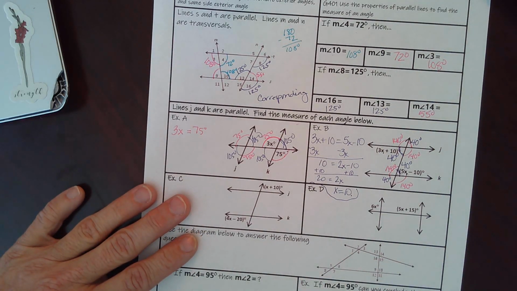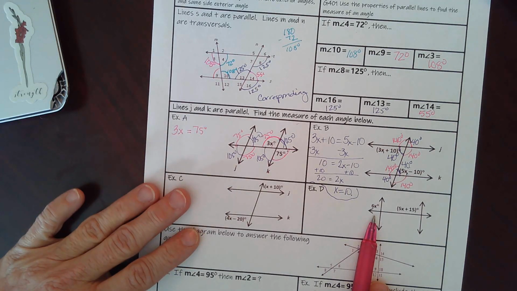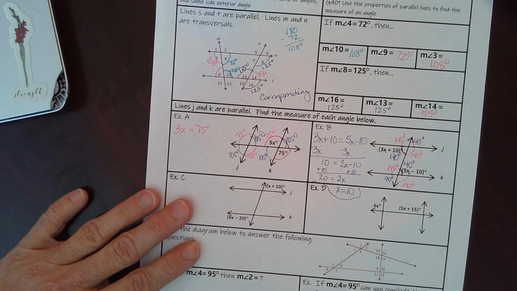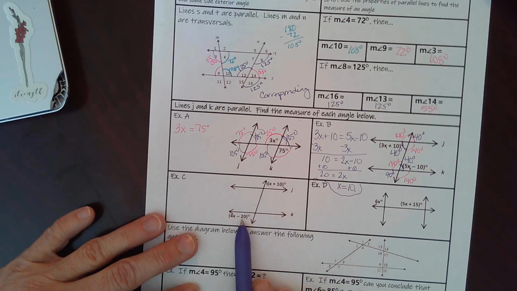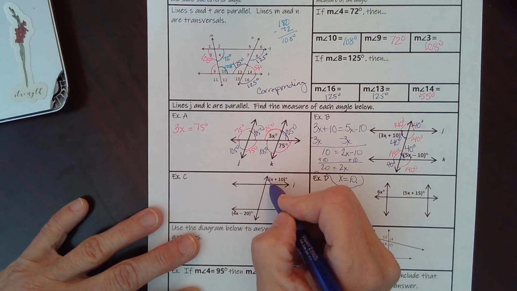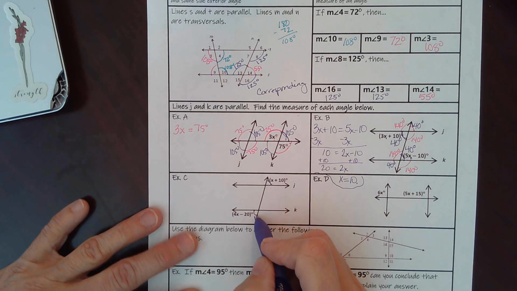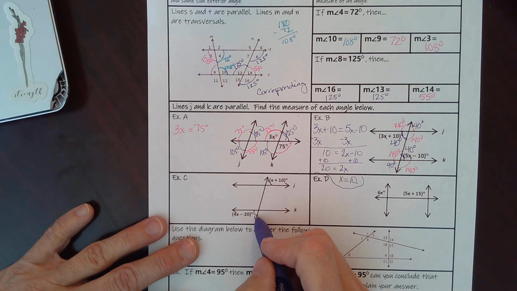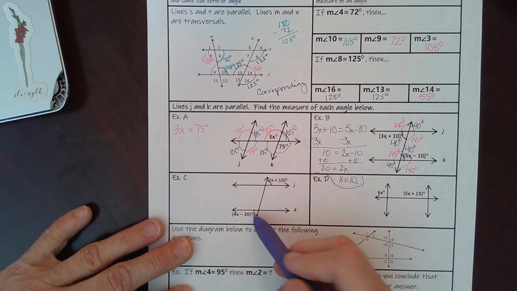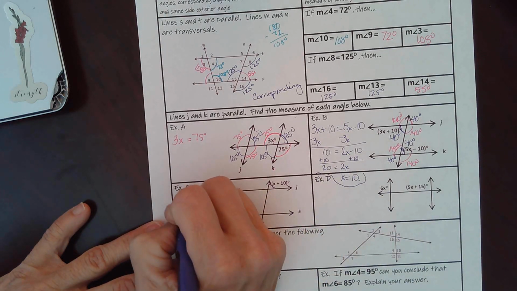All right, so let's find the measures of these angles. The angles that are labeled here, this is an exterior angle and this is an exterior angle, and they are on alternate sides of the transversal. So these are alternate exterior angles, and alternate exterior angles are congruent.